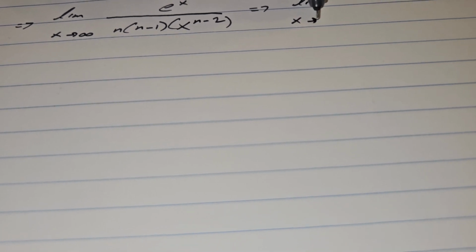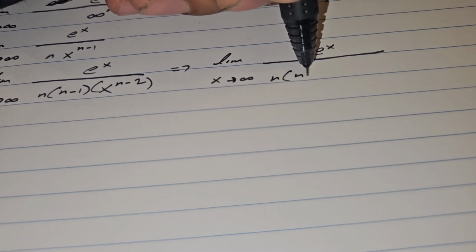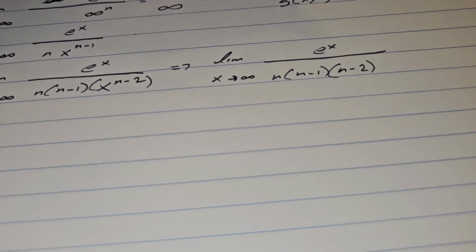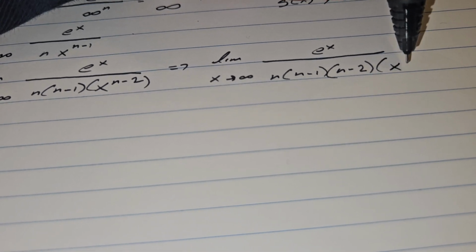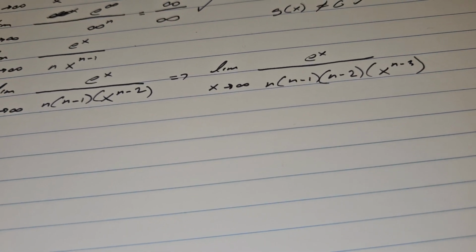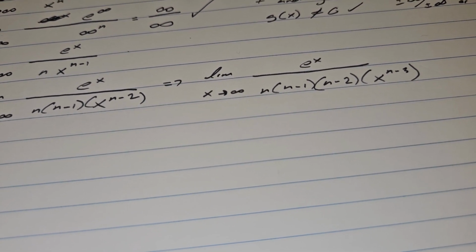This is the limit as x approaches infinity of e raised to the x power, n minus 1, bring down the n minus 2, and then multiply x to the n minus 3. So this is what we got: n minus 1, n minus 2, and so on and so forth.